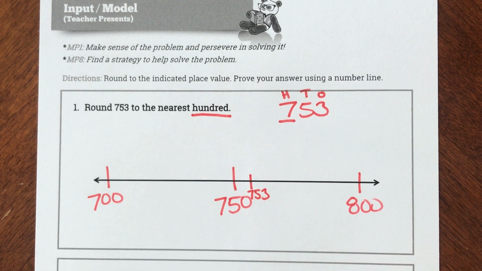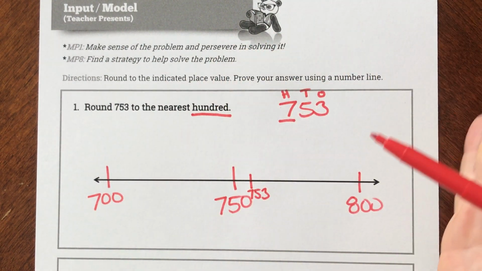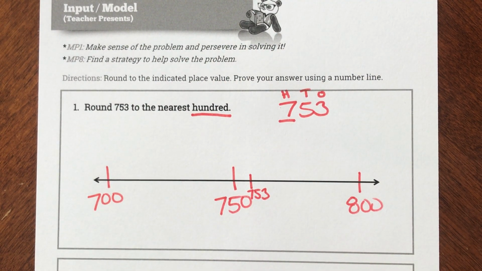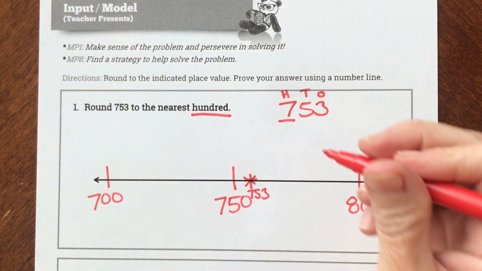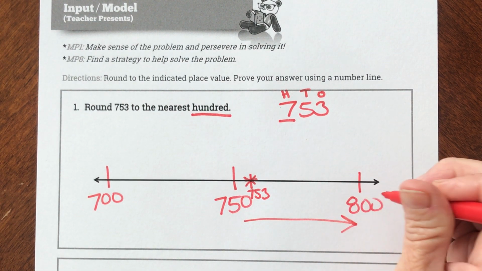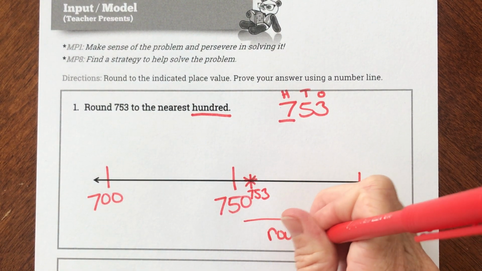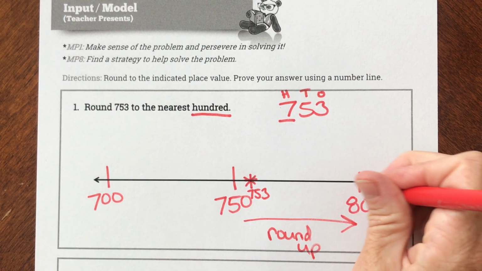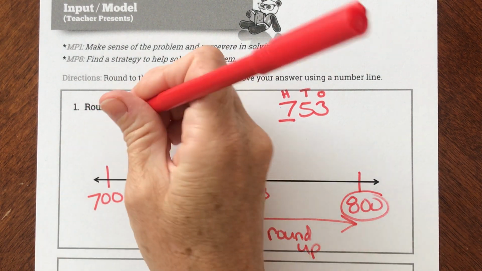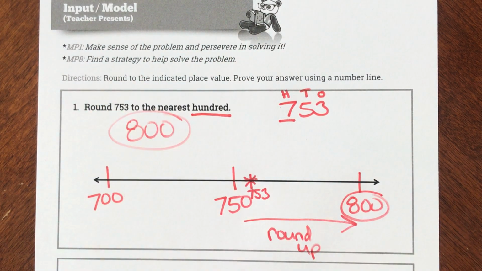So what that tells me is, since the 753 is on this side, then when I round 753, because it's on this side, I'm going to round up. I'm going to do something that we call round up because it's on this side of the number line. So my answer is going to be 800 because I round up. Okay, boys and girls, let's look at another one of those.